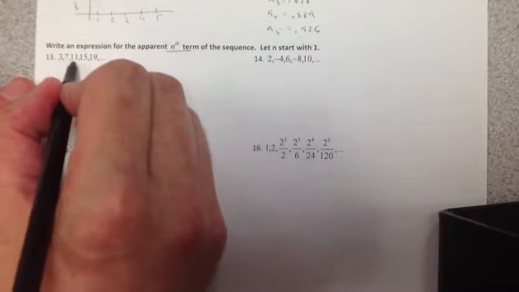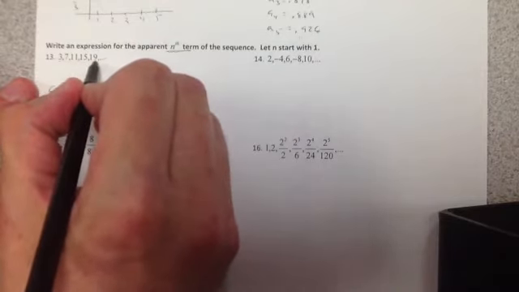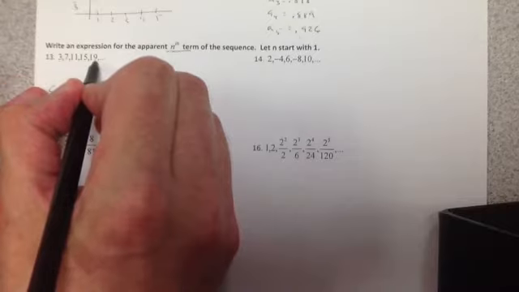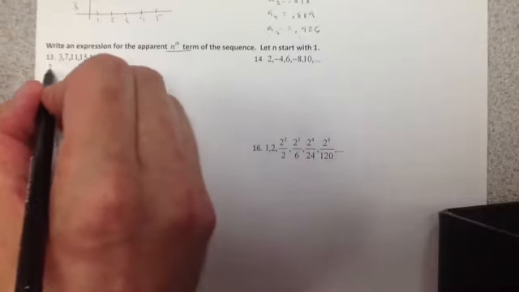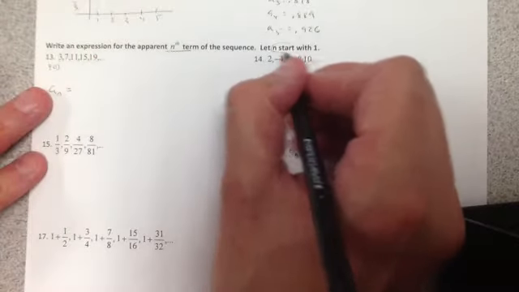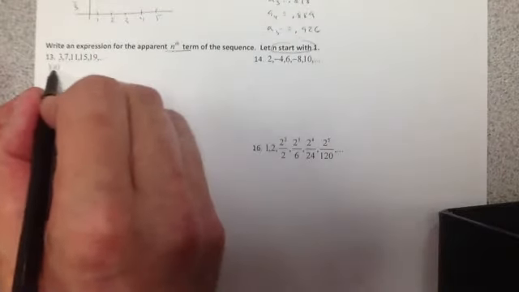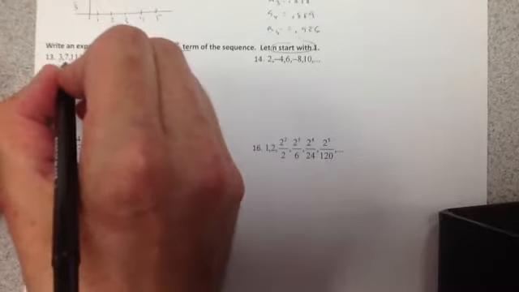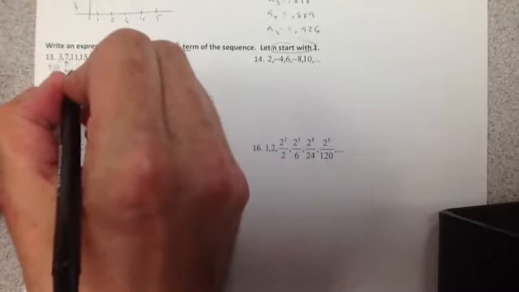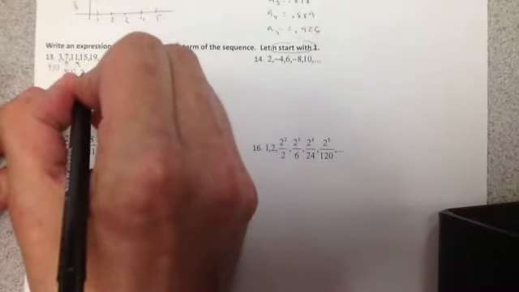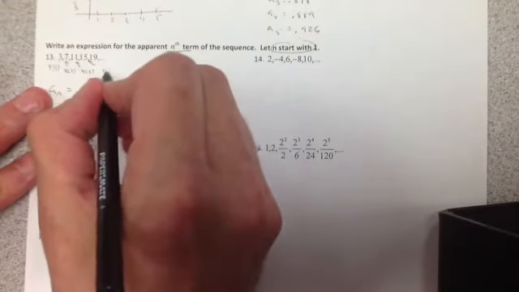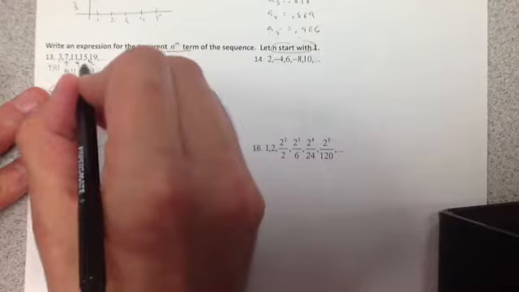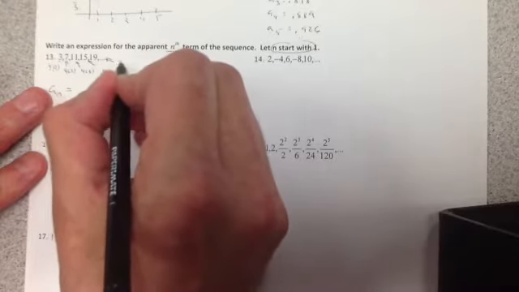3, 7, 11, 15, and 19. Well, I try to think, well, what do they all have in common? Well, this is almost 4 times 1. We're starting with n equals 1, so we should try to start with n equals 1. 4 times 1 is 4. 4 times 2 is 8. 4 times 3 is 12. What's the pattern here? This is 4 times 4, which is 16, and this is 4 times 5.